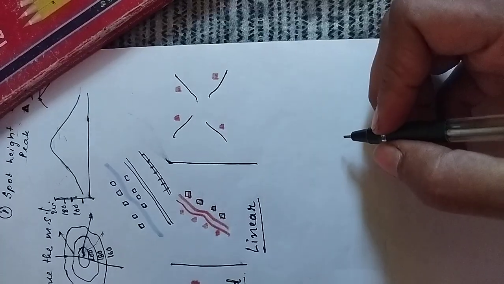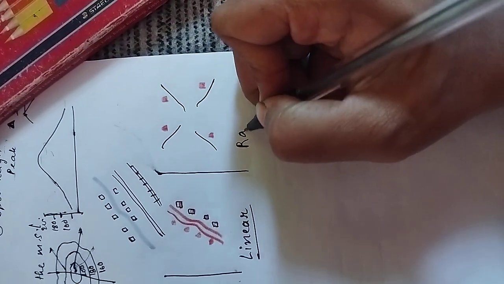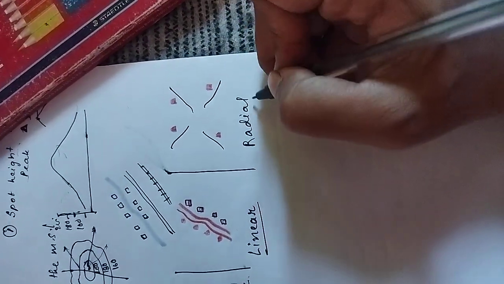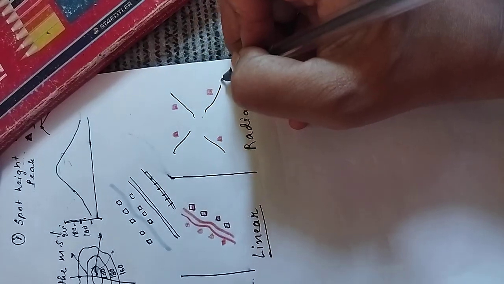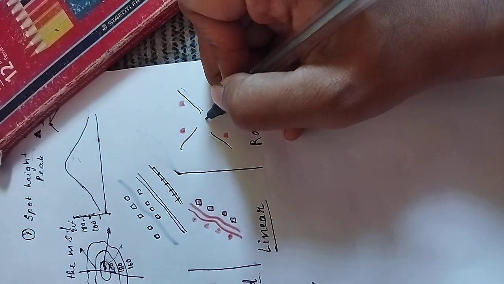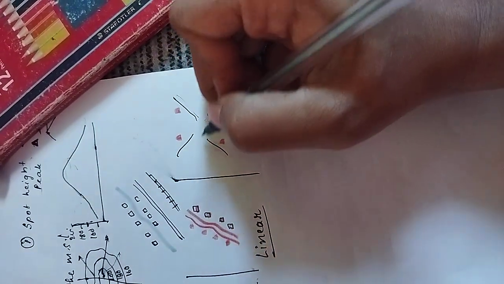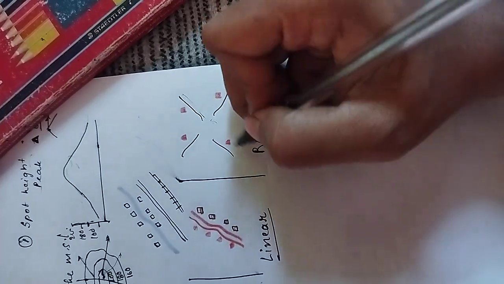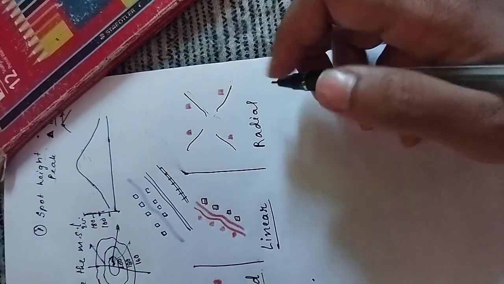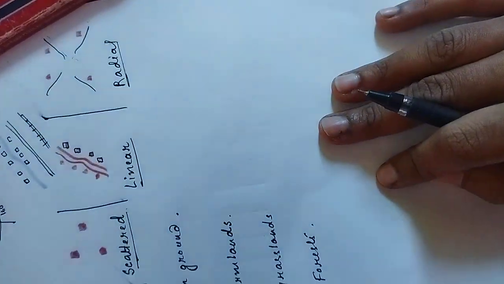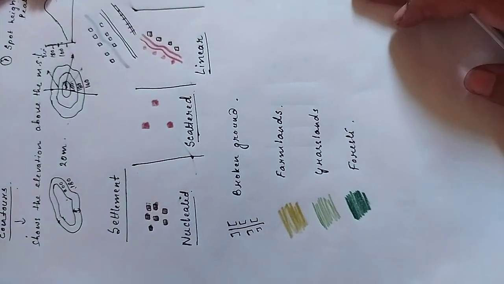Now another type of settlement is also there. This is also radial, like the radial stream. When the stream flows from a central point to the outward direction, and the settlement develops like this, this is a radial settlement. Now these are the basic four types of settlement.